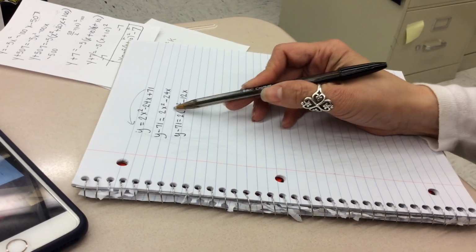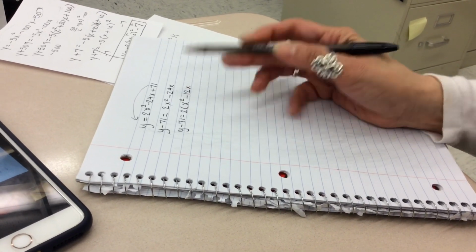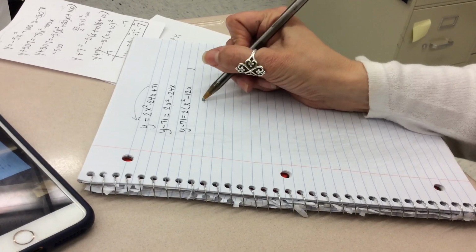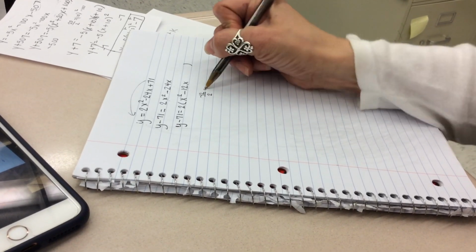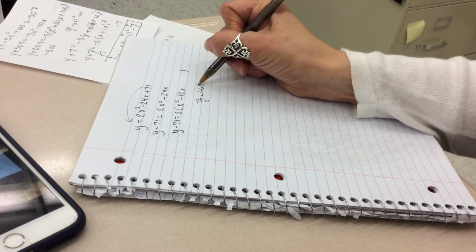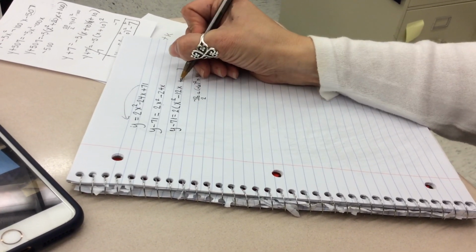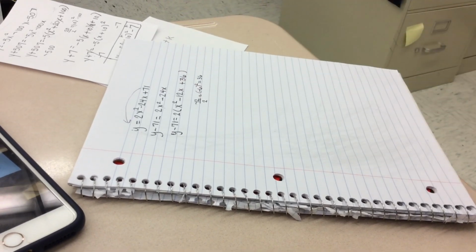Because 2 times x squared is 2x squared, and 2 times a negative 12 is a negative 24x. And I'm going to complete my square here. So I'm going to get that negative 12 divided by 2. That gives me a negative 6. When I square that, it gives me 36. 36 is my missing factor, so that's what I'm going to add there.